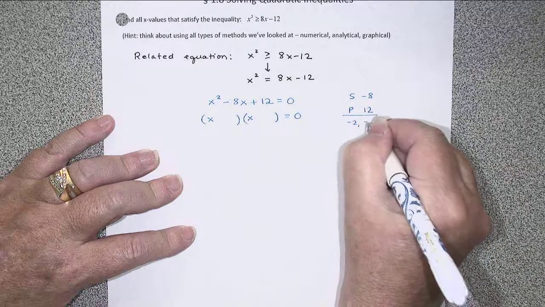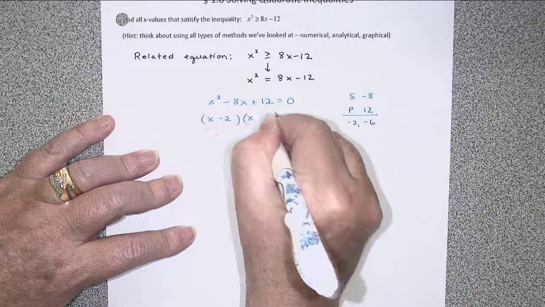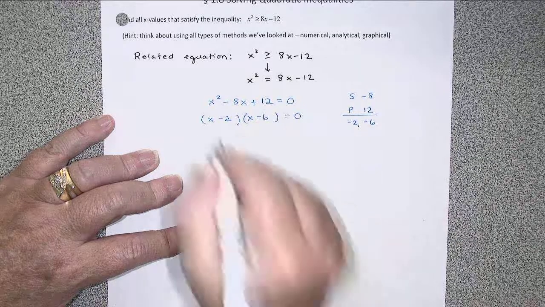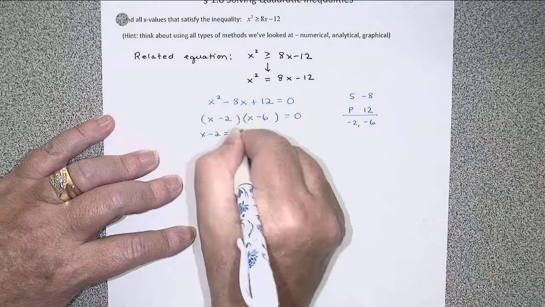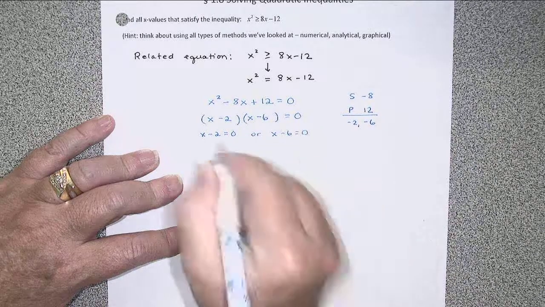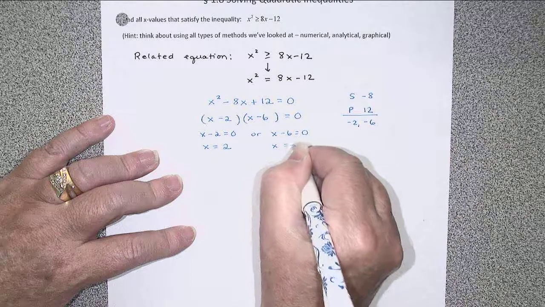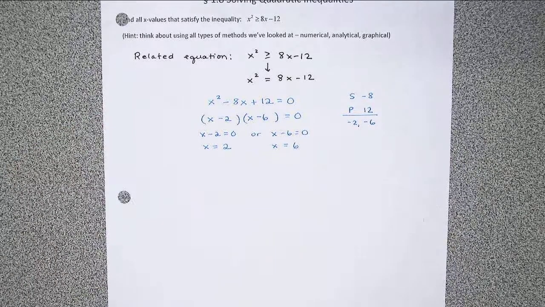I'm thinking negative 2 and negative 6 would do that. And so x minus 2 equals 0, or x minus 6 equals 0. And there are those intersection values, x equals 2 and x equals 6, that we saw when we looked at the graph.